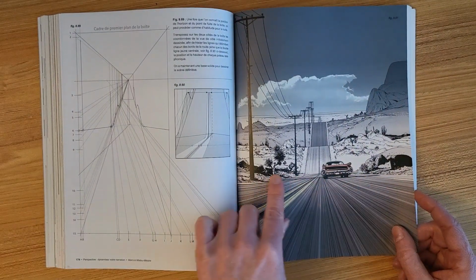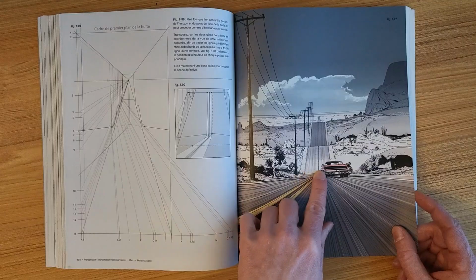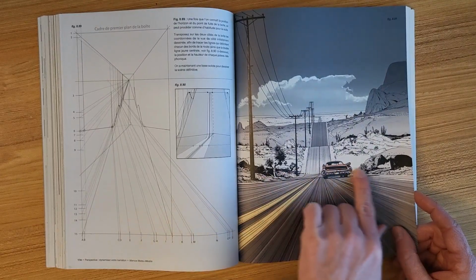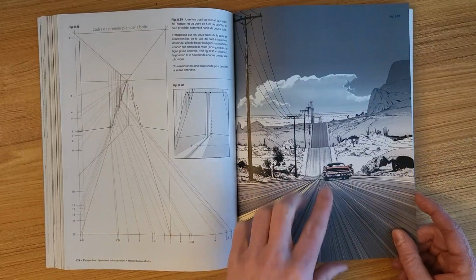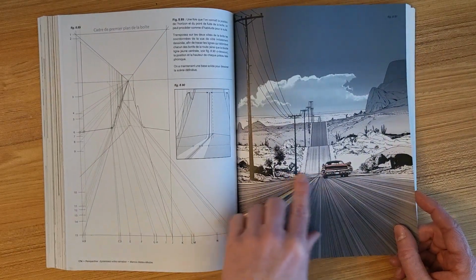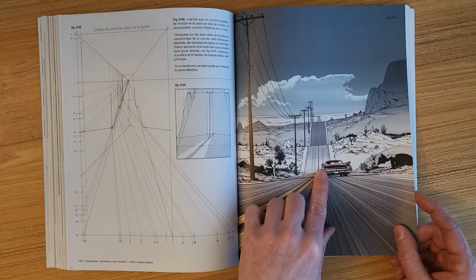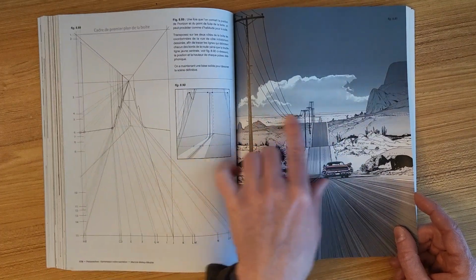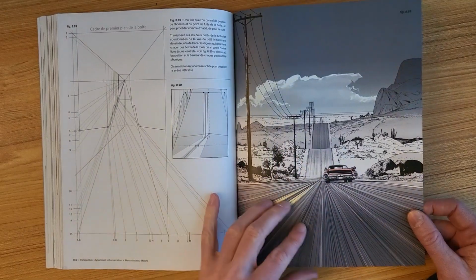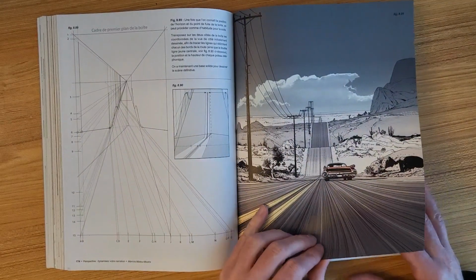You have one horizon line around here, maybe. It's like the car point of view, chasing car point of view. And then you have also this horizon line, maybe several others, not completely sure.